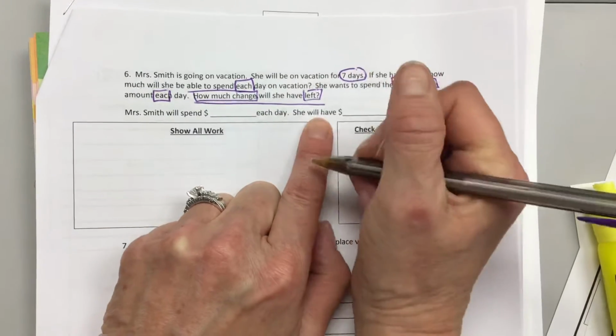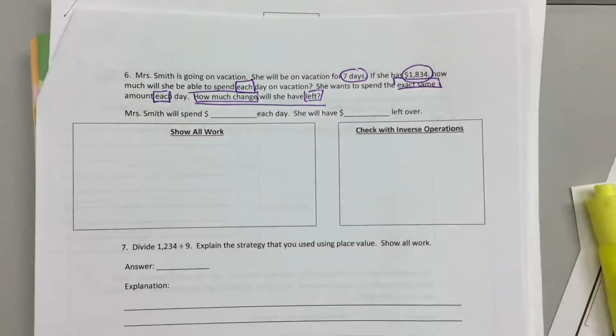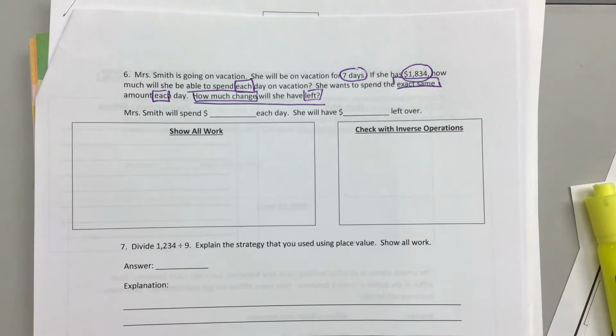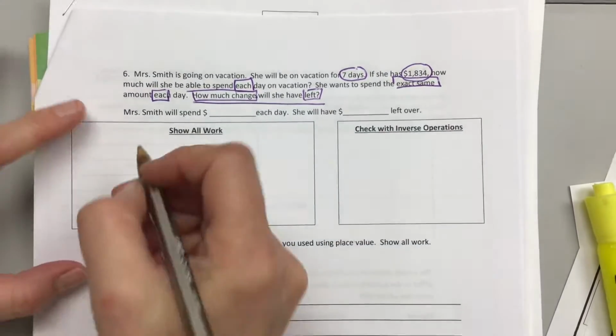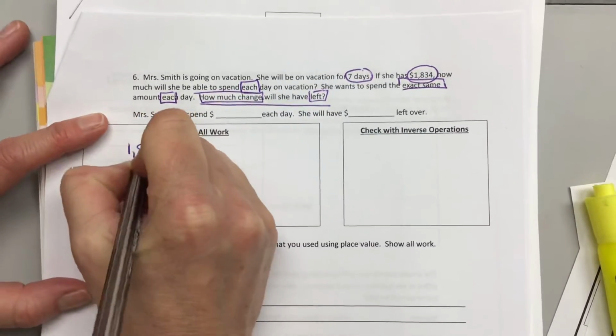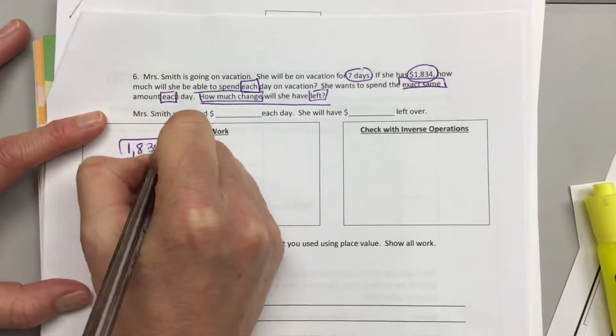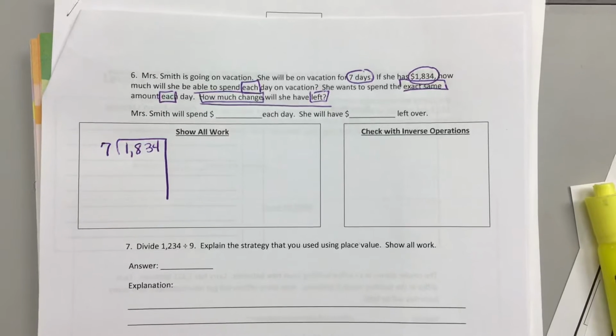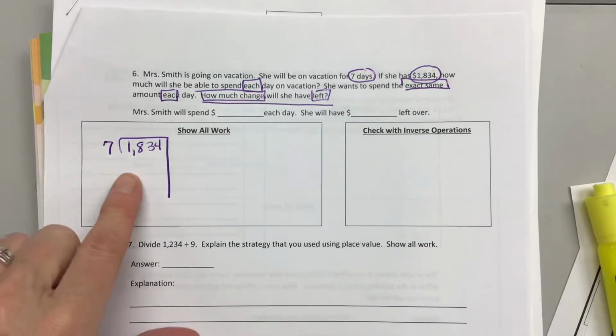Okay, you should always use the cube strategy. I am looking and I see people who did not use the cube strategy on that problem. You should have used the cube strategy. Thank you. Okay, so the division problem that you need to do is 1,834 divided by 7 because Mrs. Smith would like to spend the same amount of money each day and she's going to be gone for 7 days.